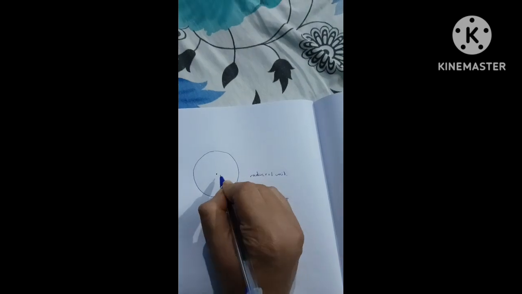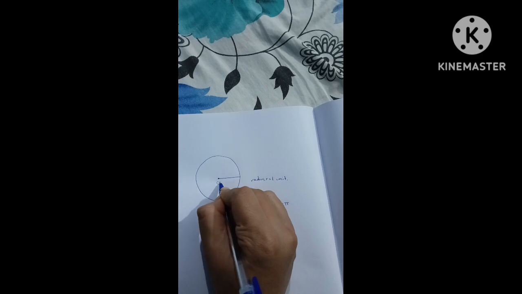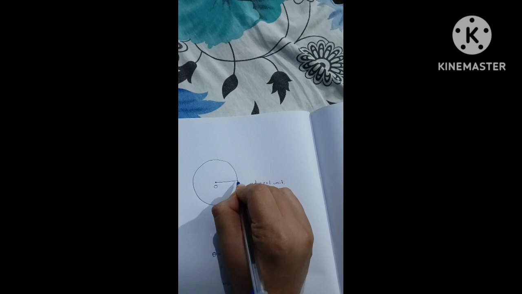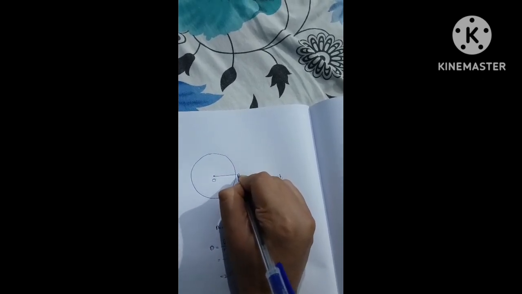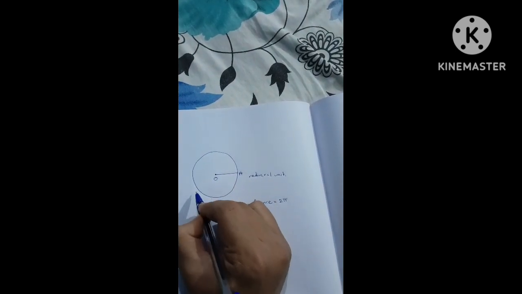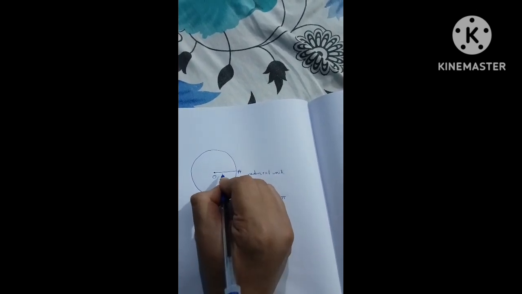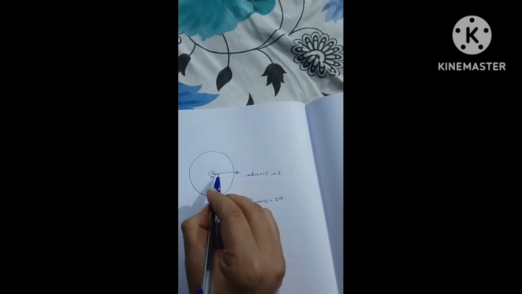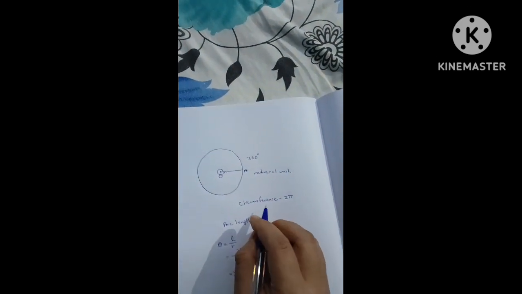Now suppose I take a ray here whose one end is at the center. Let the center be O, and the other end is touching the circumference of this circle. Let's name this point A. Now if I rotate this ray in such a way that it completes one revolution of the circle, such that its initial side and the terminal side are same, then this will be rotated by 360 degree, right?